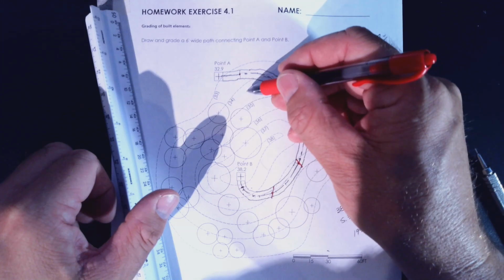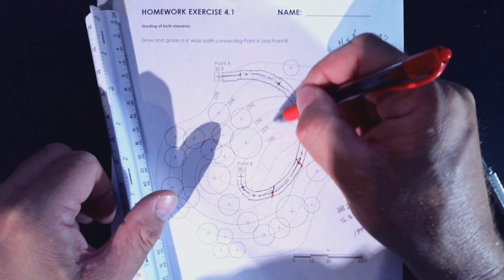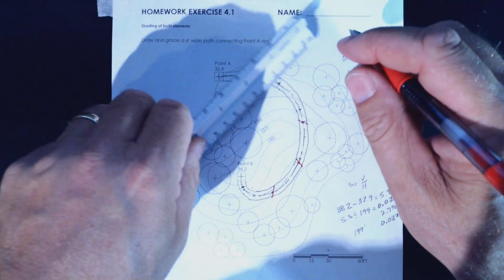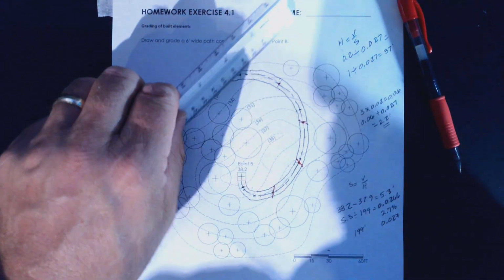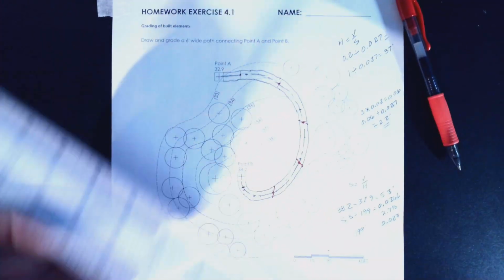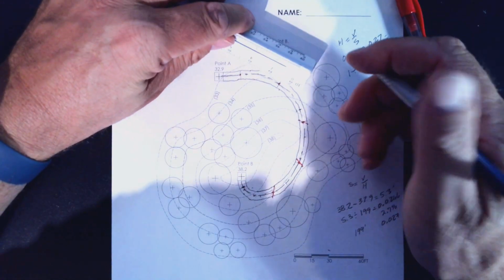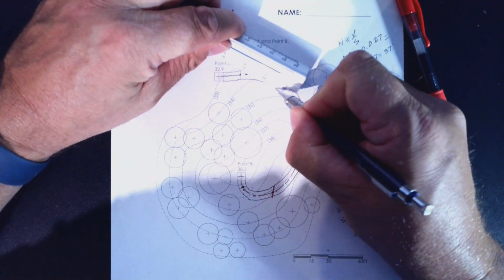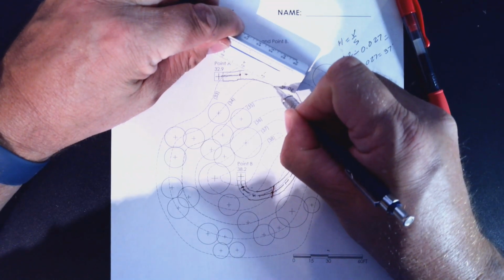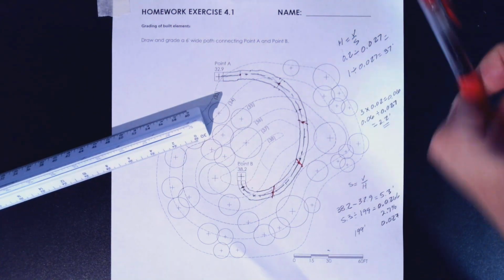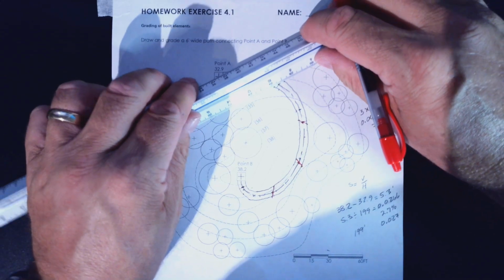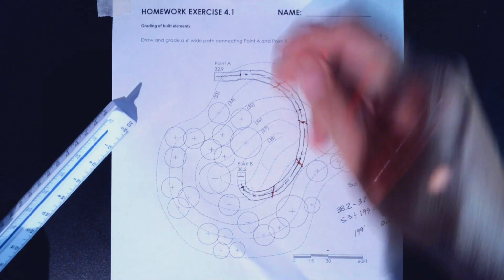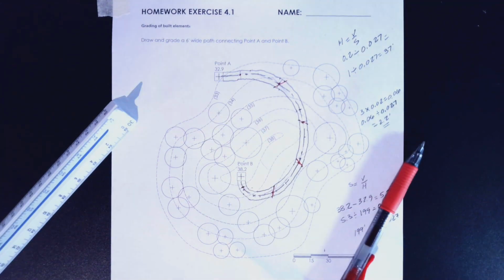Actually, if I did the path this way, it kind of worked that way. You could really go either way on here. I think I'm going to go just the opposite, this way, so water drains across the path. I just changed my mind and reversed it. So the water comes across here and goes across.